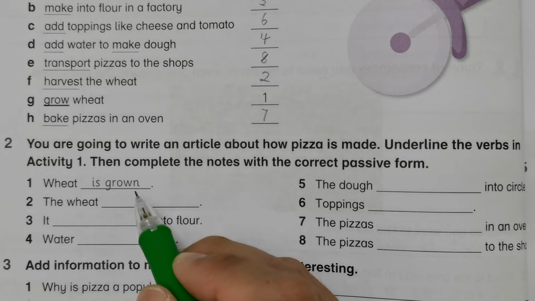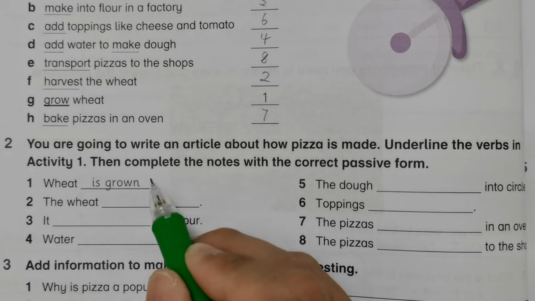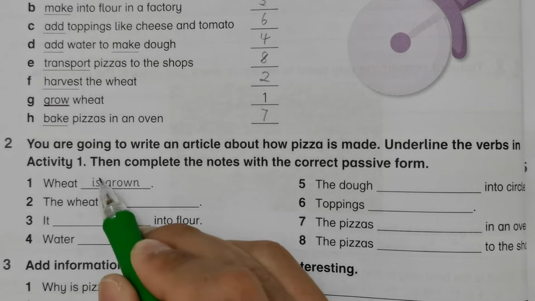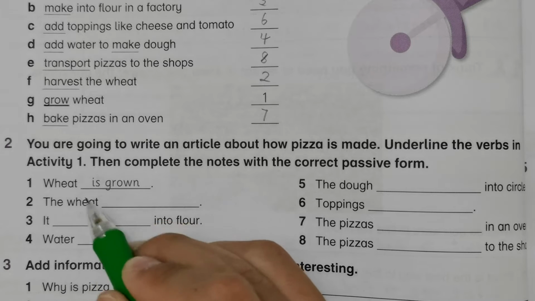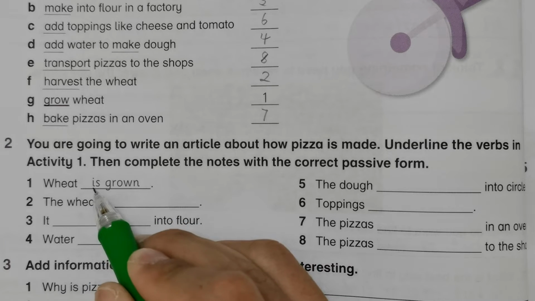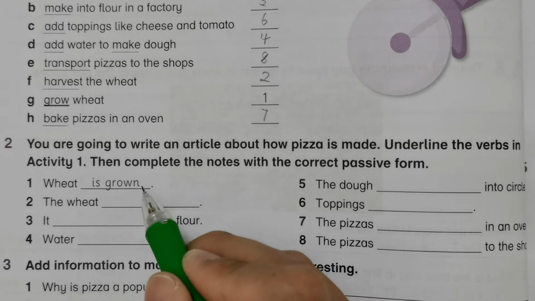So you will change its form from infinitive to past participle. You will need to explore it yourself. So this is the first part. Remember the rule of thumb. So this is a verb to be, is, are, etc. And then we have this past participle.